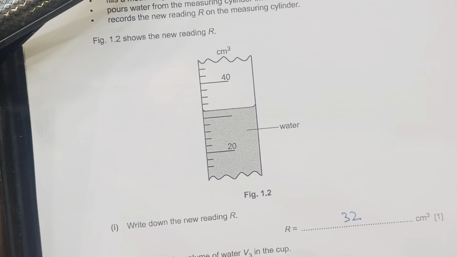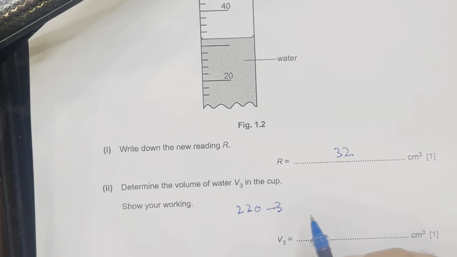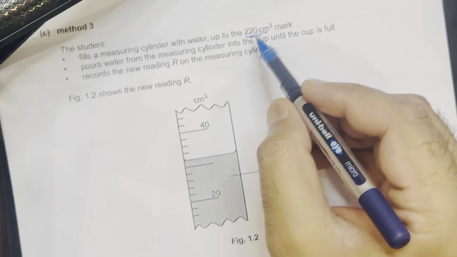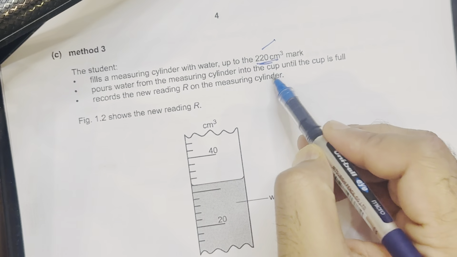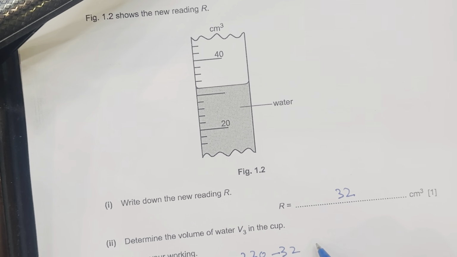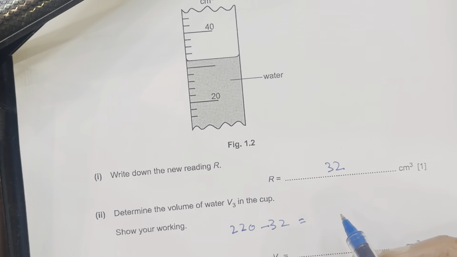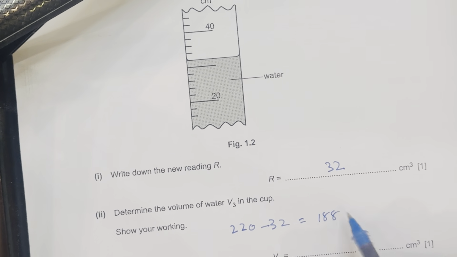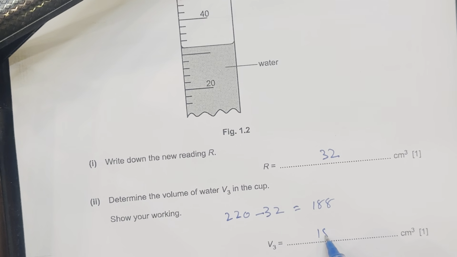So we need to subtract those volumes: 220 minus 32, the answer would be 188. So our volume from method number 3 is 188 centimeters cubed.